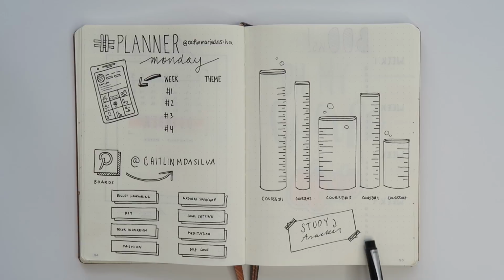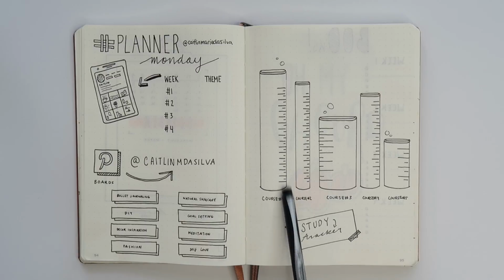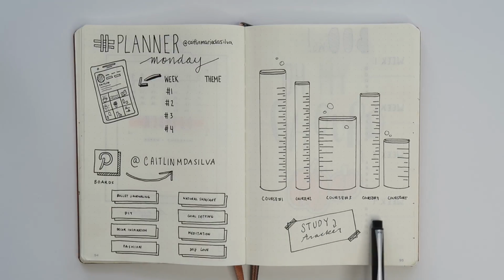October is a month for Halloween, and Halloween means spells and potions, so I thought, hey, let's do some test tube bubble action here to keep track of my study hours. At the end of a study session, I'll just take a different colored pen or marker, fill in however much I studied, and those colors will look like liquids in the containers. I think it'll look super fun at the end of the month, and two, it'll be a way for me to visually just see where I'm spending most of my time.